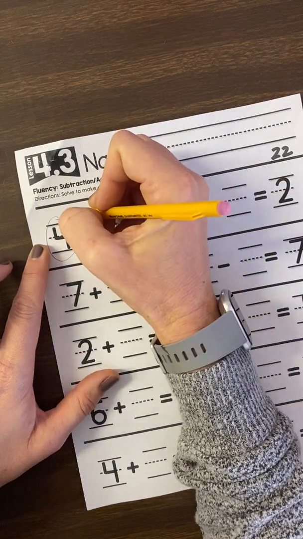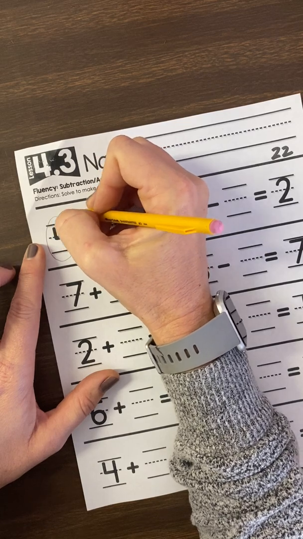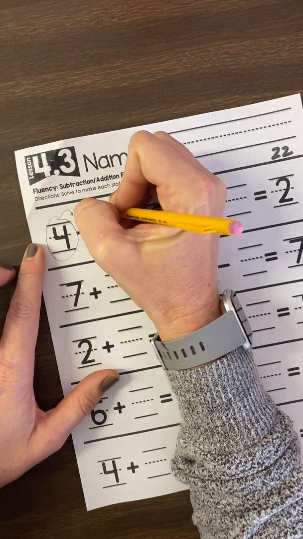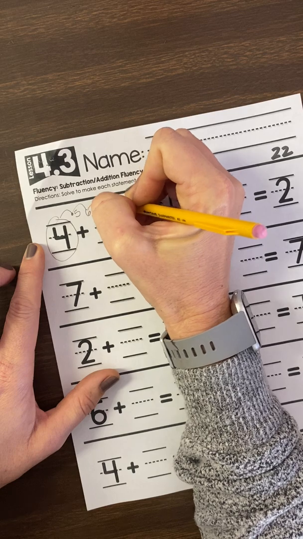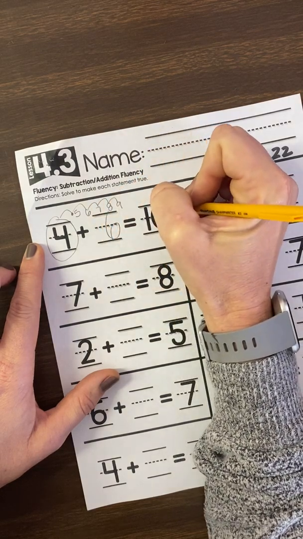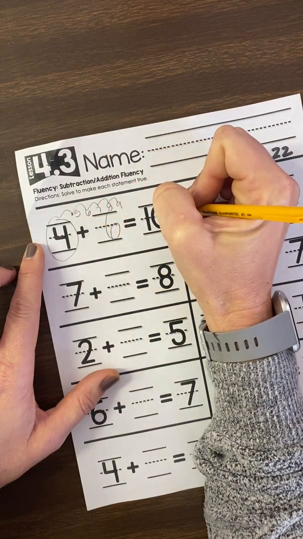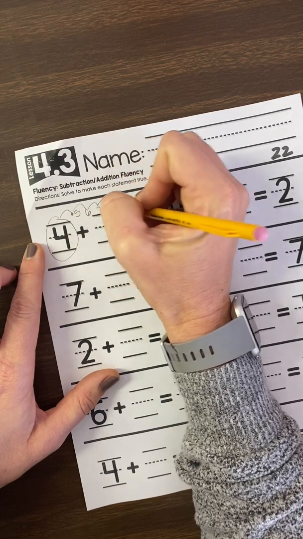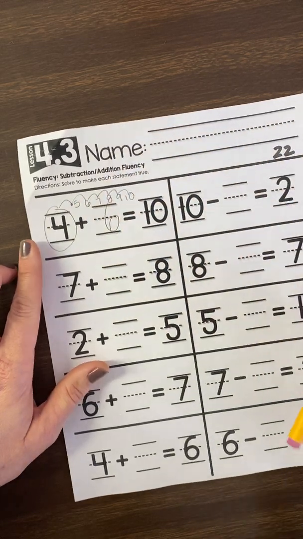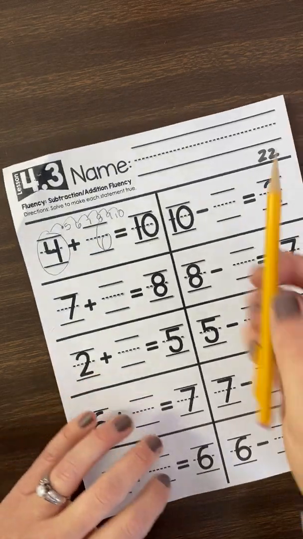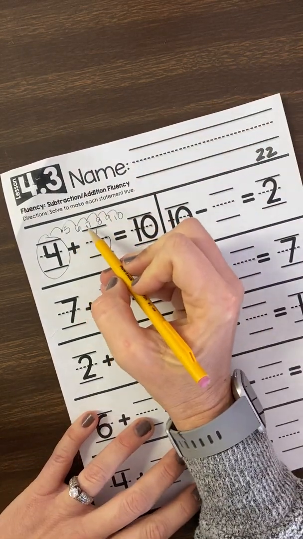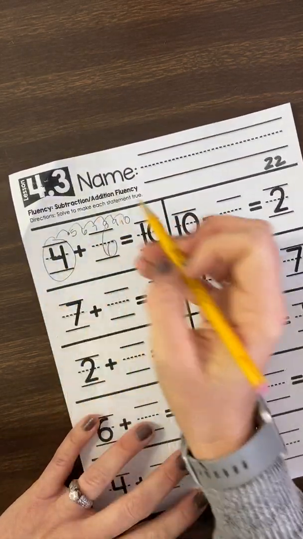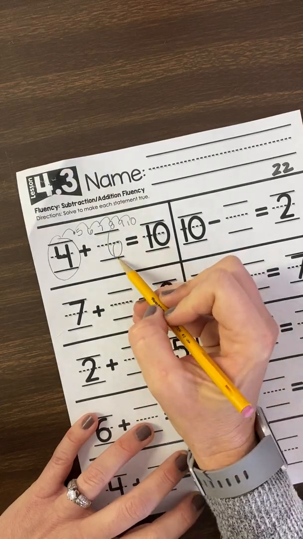So that would be kind of like going 5, 6, 7, 8, 9, and we don't count 10. Oh, sorry, we do count 10. So 1, 2, 3, 4, 5, and we get to 10. Sorry about that. So let's double check. 1, 2, 3, 4, 5, 6. We went 6 jumps. So we have 6.